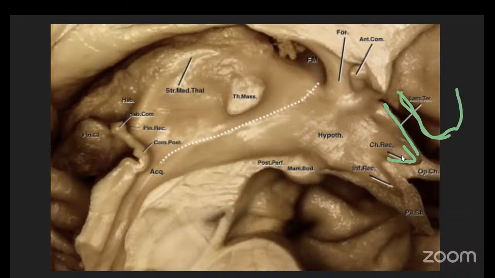Apart from that, once we are done with the optic chiasm, we come below and we see the infundibulum. And just posterior to infundibulum, we are going to have the infundibular recess, which is nothing but an outpouching or a pocket of the third ventricle. Then we have tuber cinereum somewhere around here.